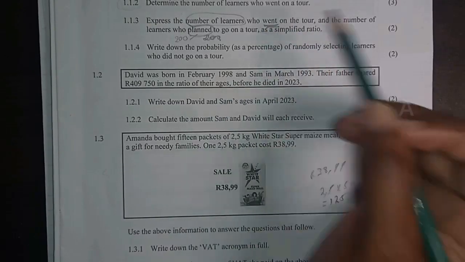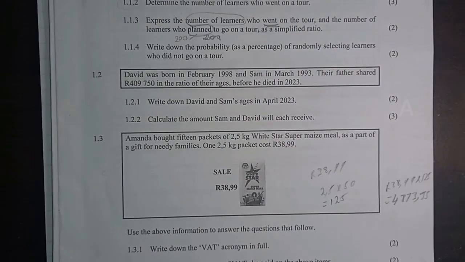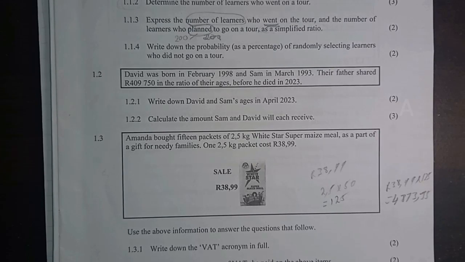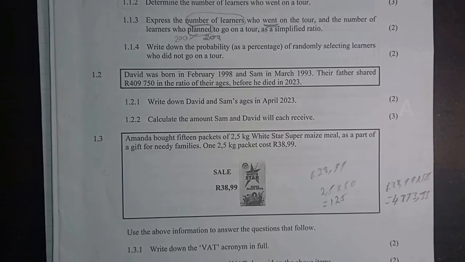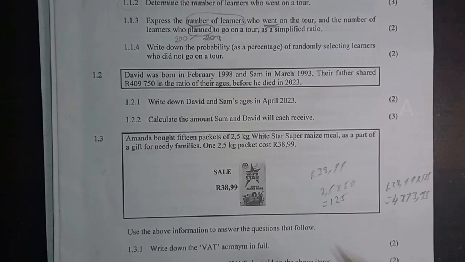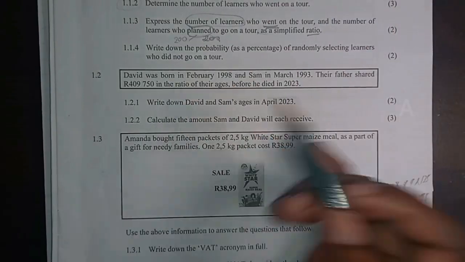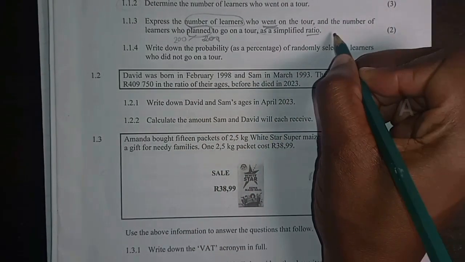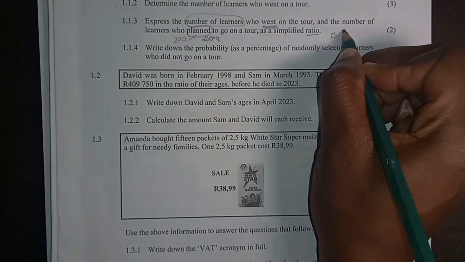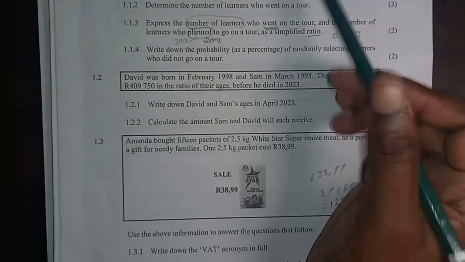Okay, remember I said, ask yourself, what is the main question? So what exactly are they asking you? Because in one question, they can ask you to do 3-4 things, but there is a main question. And the main question is, write this as a ratio. Now, a ratio, what is a ratio? It is a number, dot, dot, and number.